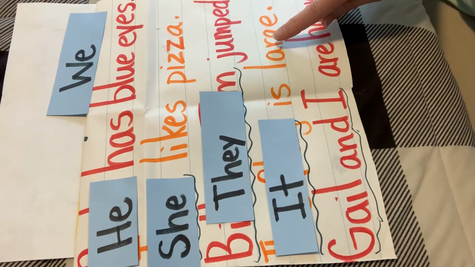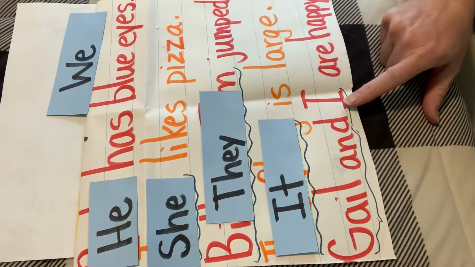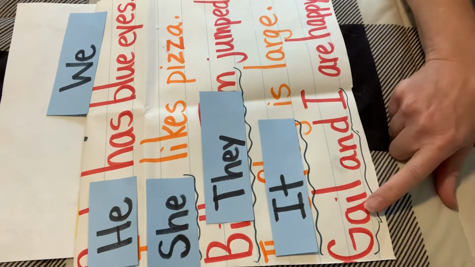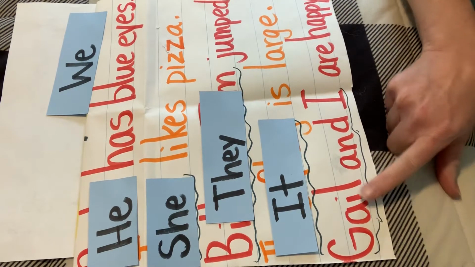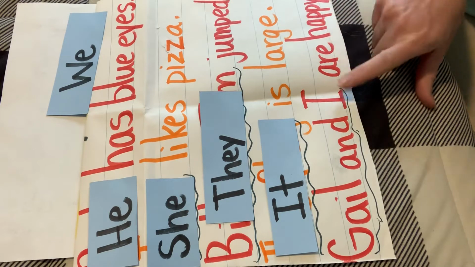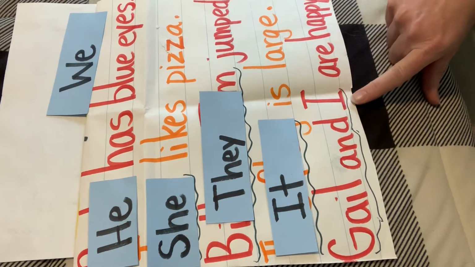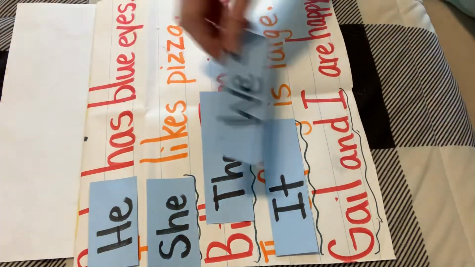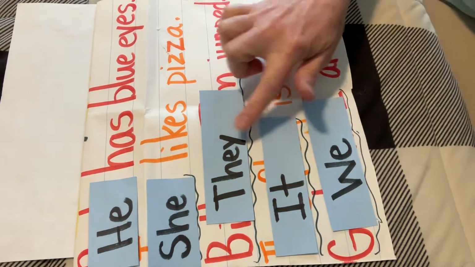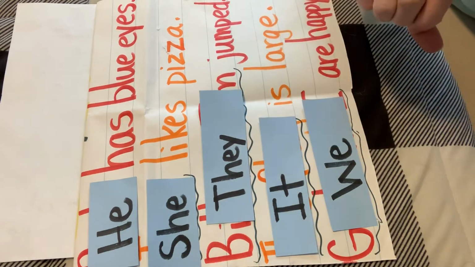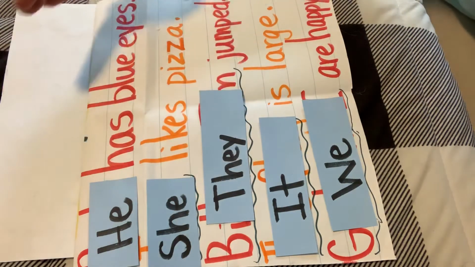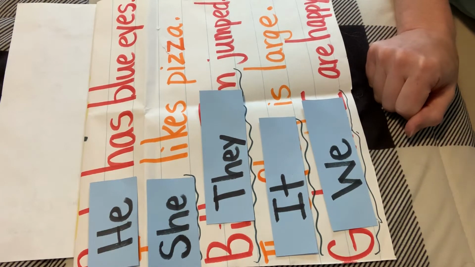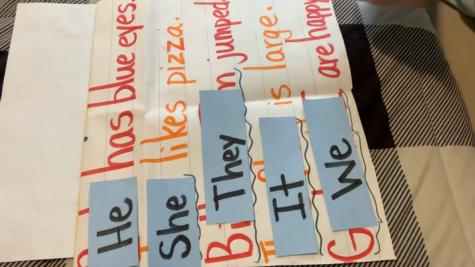It is large. And our last one, Gail and I are happy. So this is when I would use the pronoun we. Okay, my subject is plural. It's more than one person that is happy, but I am part of that group. Okay, so when we have I as part of a group and we need to change it into a different pronoun, that is when we would use the pronoun we. So they and we are both talking about plural nouns. They is talking about other groups of people. We is when we're included in that group. Okay, we are happy. So those are pronouns, boys and girls.